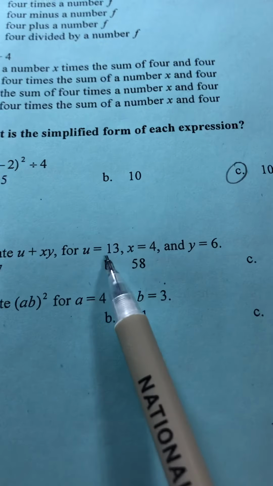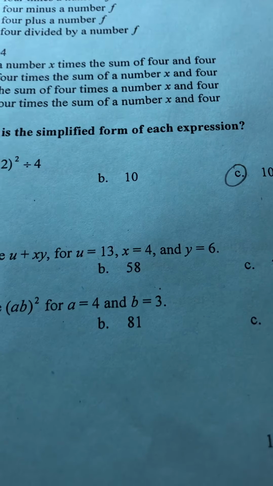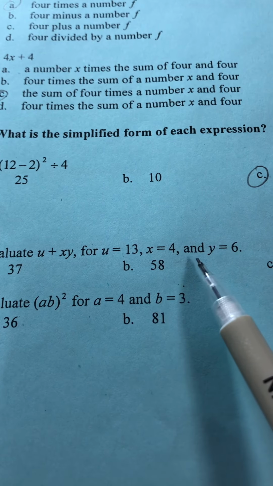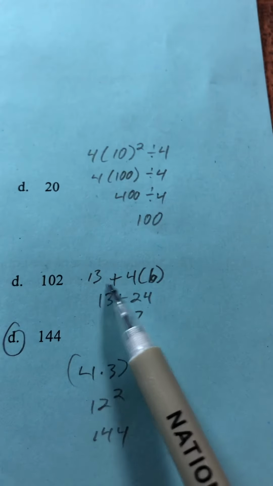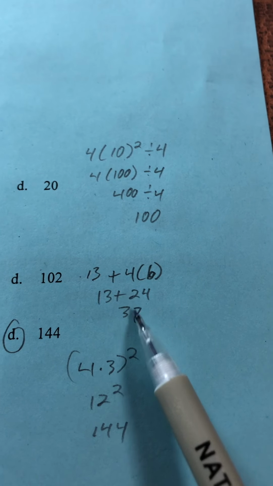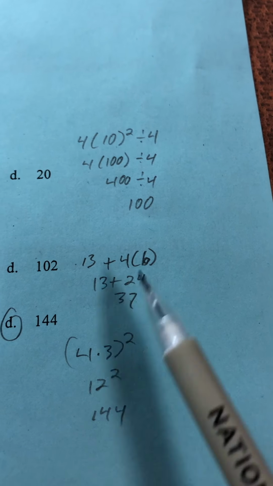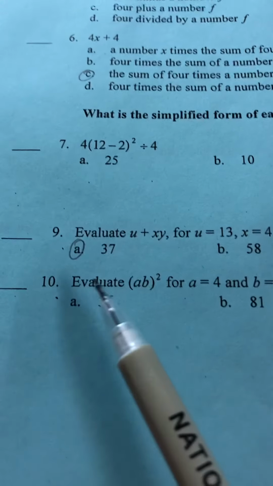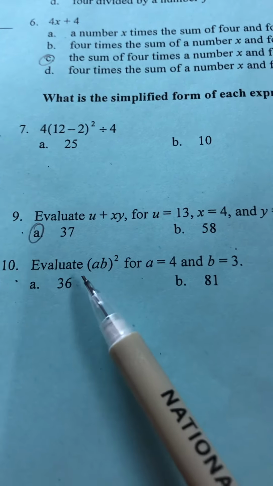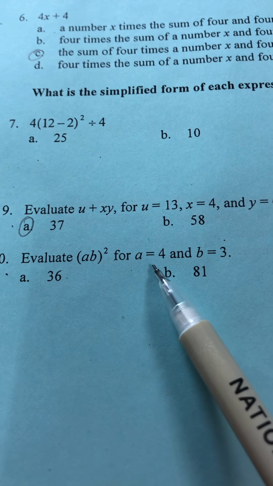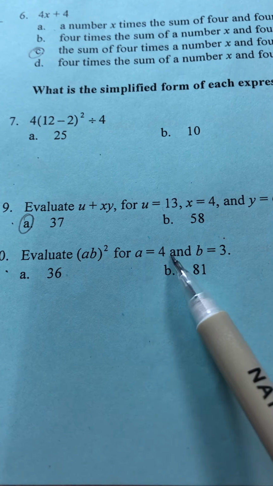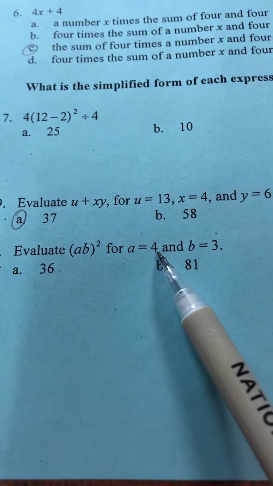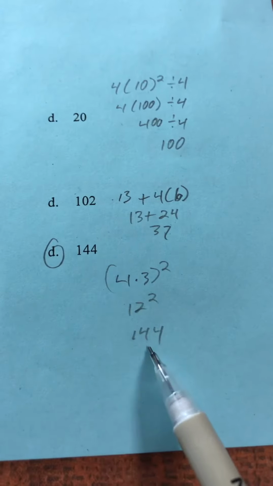Evaluate this for when these letters equal those numbers. I just substituted those numbers in, and I have it written over here. And you just work it out, use order of operations, multiplication first, and then addition, you get 37. Number 10, these letters are represented by these numbers, and you plug in those numbers, and it ends up being 144.